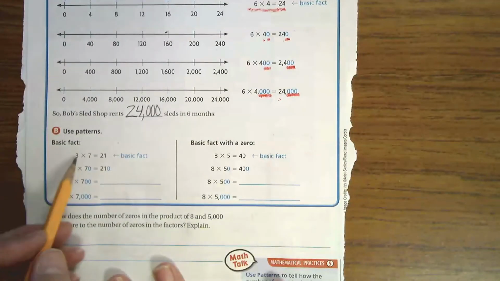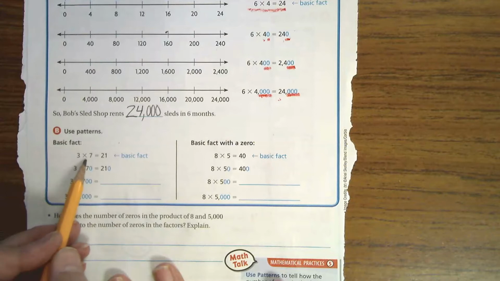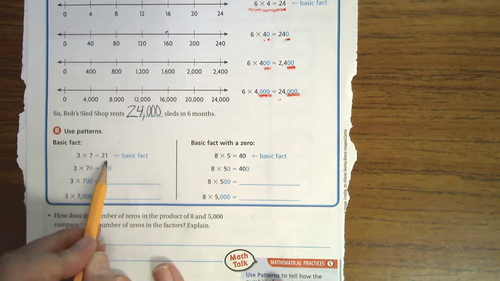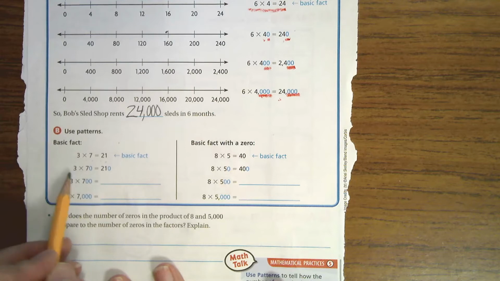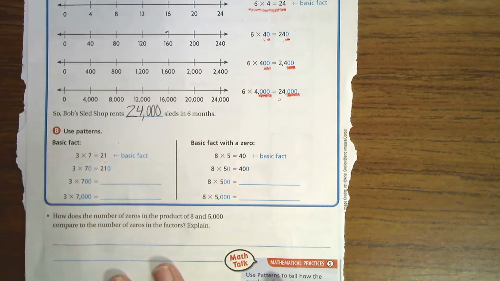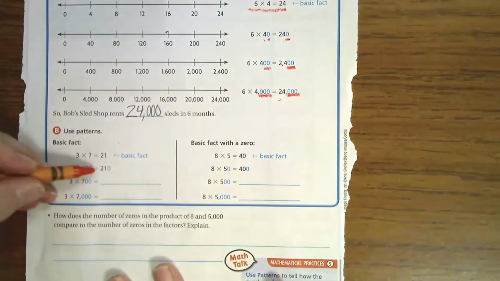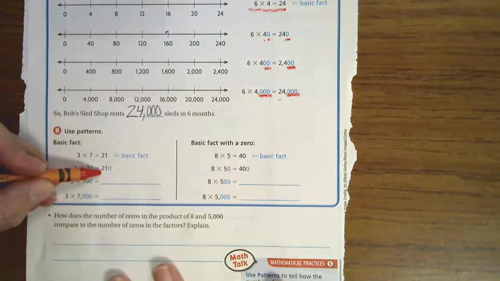Once again, let's find the pattern. 3 times 7 equals 21. 3 times 70 equals 21? Nope.